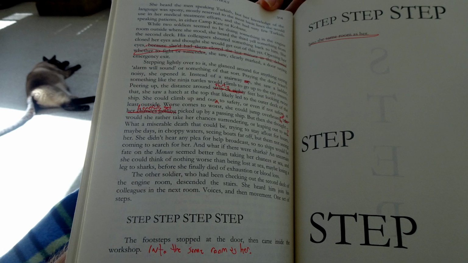Because in Walter Moore's book, 13 and a Half Lives of Captain Blue Bear, Walter Moore's does the same thing where this giant spider creature is approaching the characters. And he has this thing where the font gets bigger, step, step, step. So I wanted to use that in one of my books as well.